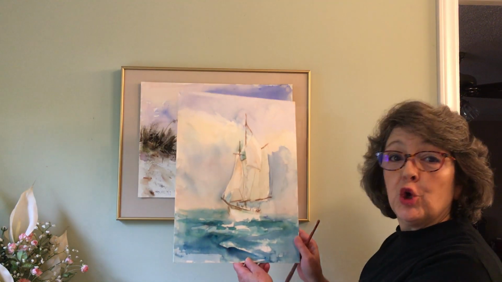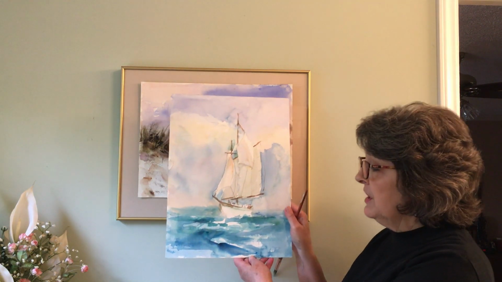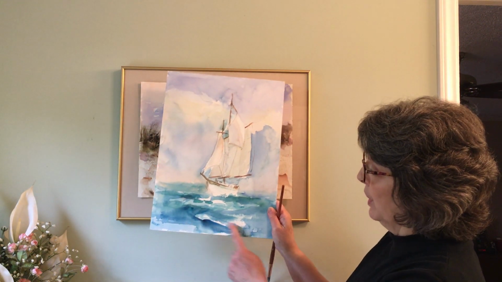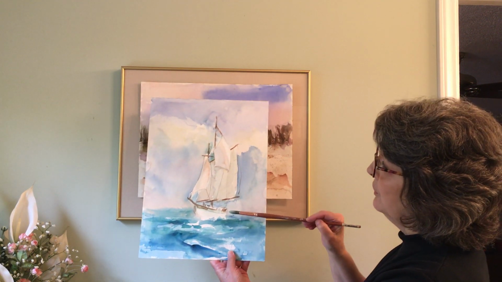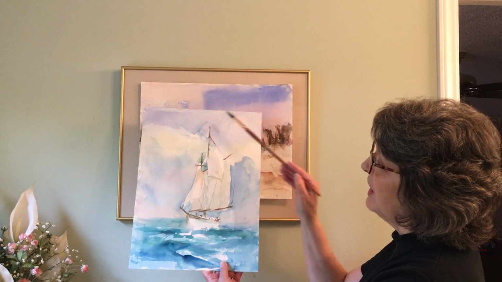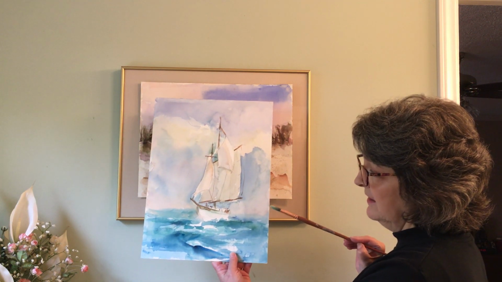I also have another seascape to look at. This one doesn't show any land at all. It is simply the water, a very large sailboat, and a beautiful light blue sky.